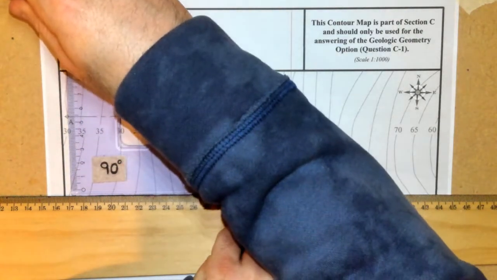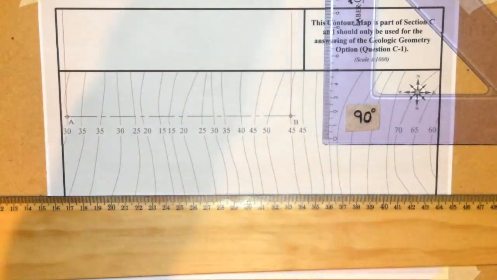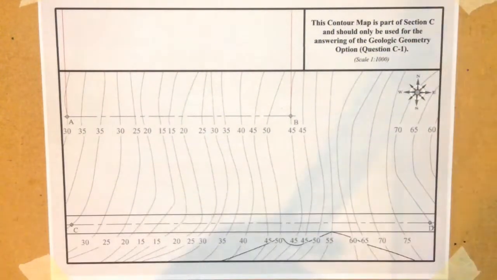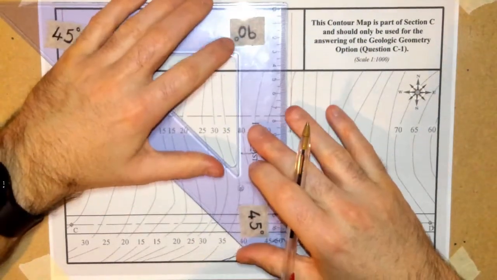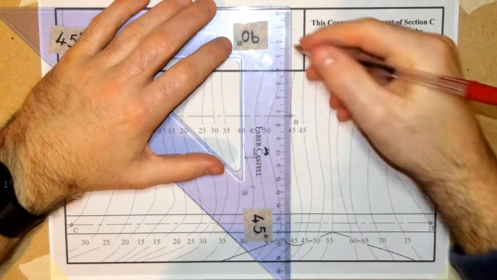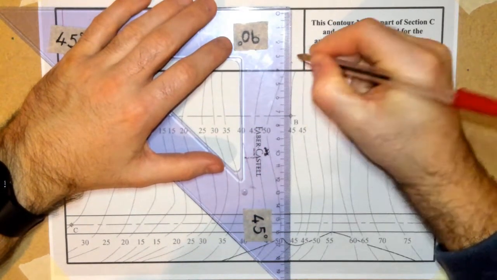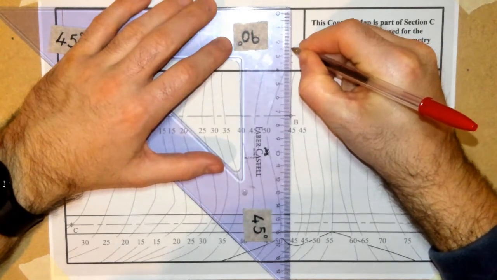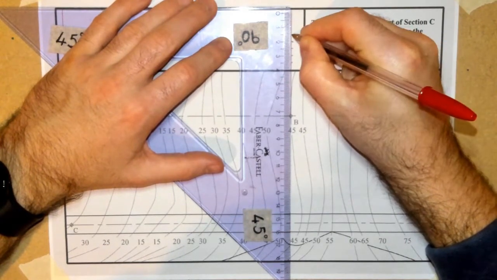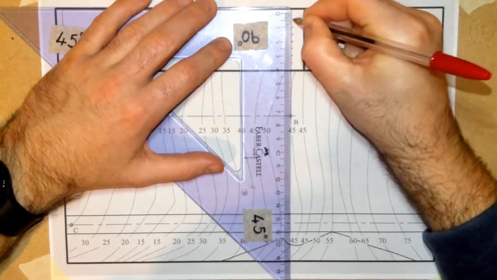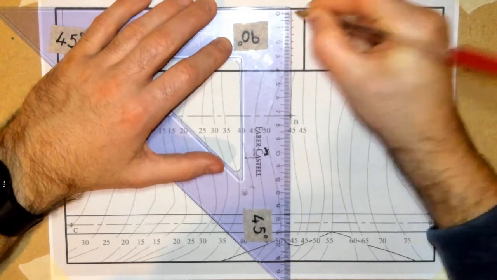I'll also send up A. Now I'll do my measurements off of B, and I'm going to be measuring up in 5 millimeter increments. So I'm just going to mark up 5 millimeter increments here: 5, 10, 15, 20, 25, 30, 35, 40.